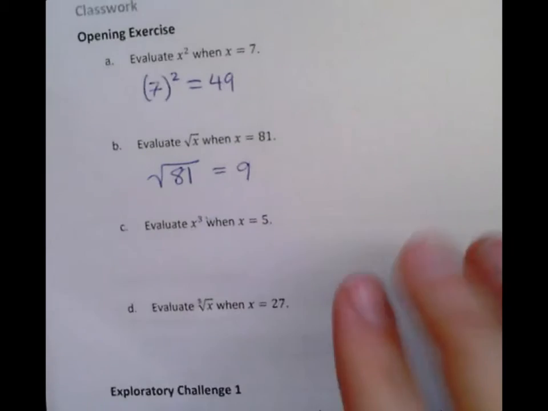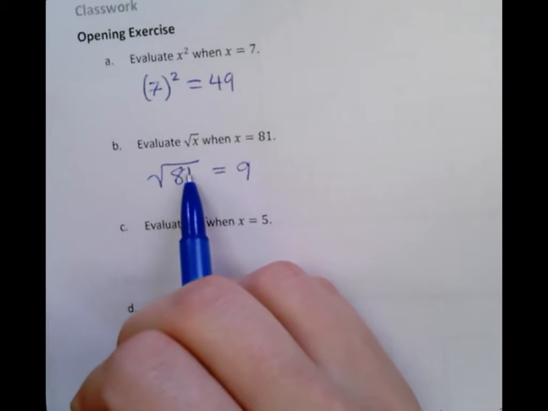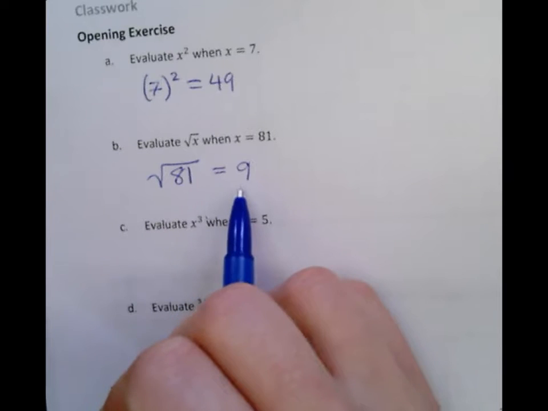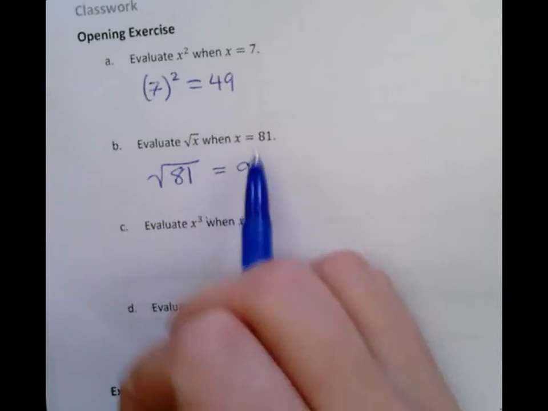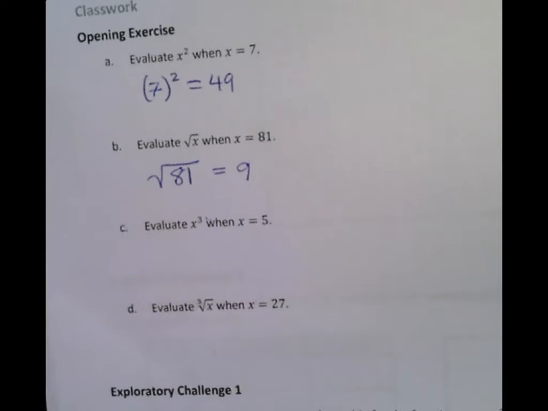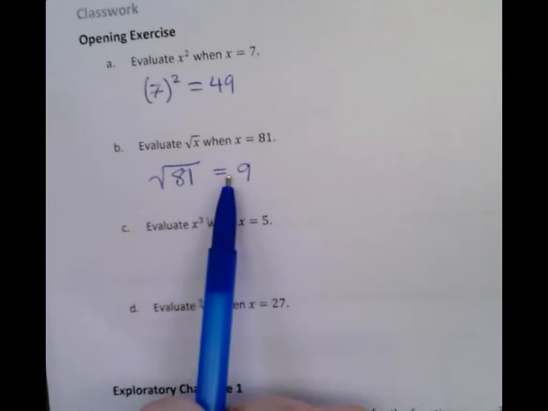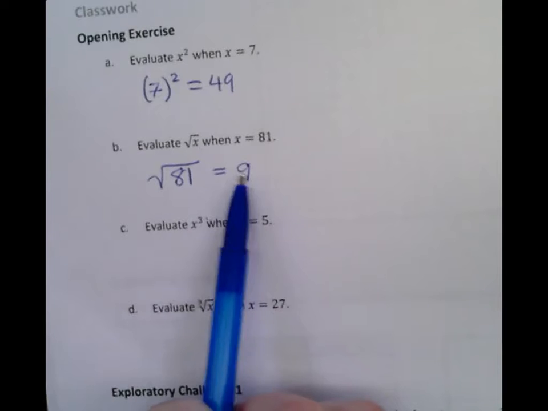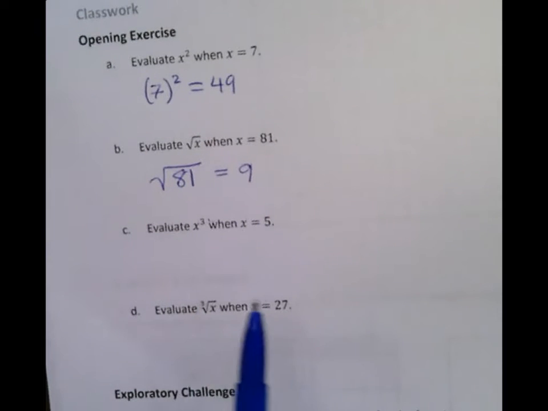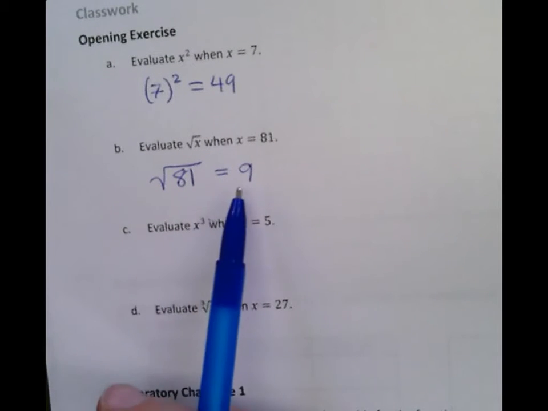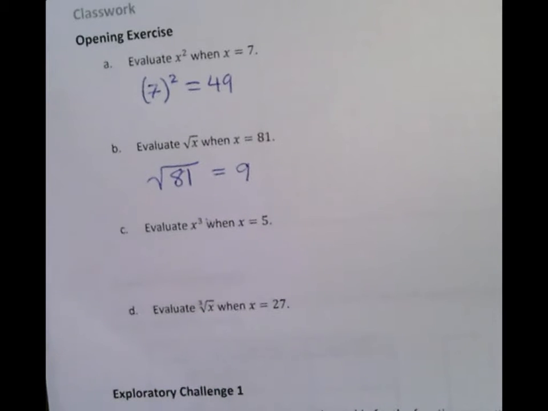When we do a square root, technically you can say it would be plus or minus 9, right? But when we're just evaluating this function, we're always going to choose the positive value of the root, because we don't want there to be two y values for one x value. So we will always choose the positive version of the root when we deal with the square root function.